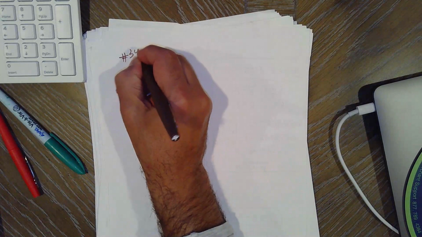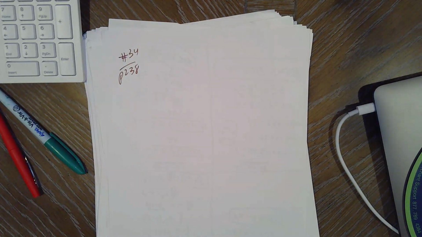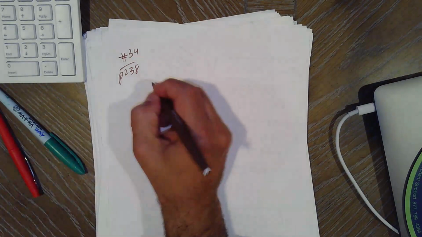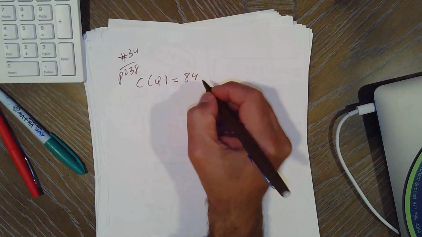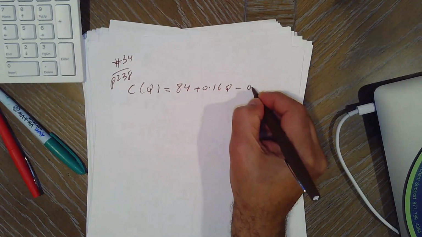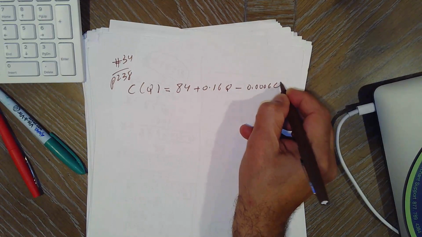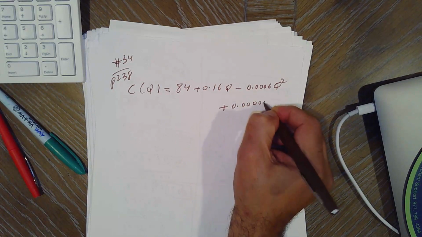Let's see an example. 34 from page 238. It says the cost function for a certain commodity is C of Q equals 84 plus 0.16 Q minus 0.0006 Q squared plus 0.00003 Q cubed.